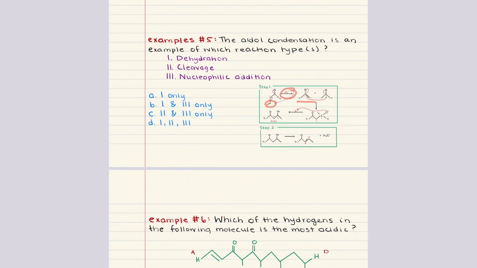This enolate then performs a nucleophilic addition by attacking the carbonyl carbon of another aldehyde or ketone molecule. This is the key carbon-carbon bond-forming step and is characteristic of nucleophilic addition reactions. So statement 3 is correct.